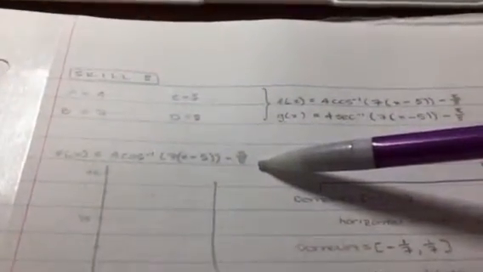Okay, so this is skill 8, and I started off by choosing 4 integers a, b, c, and d, and these are my two functions, f of x and g of x. First, f of x is 4 inverse of cosine of 7 in parentheses x minus 5 minus pi over 8, and I drew that out here.